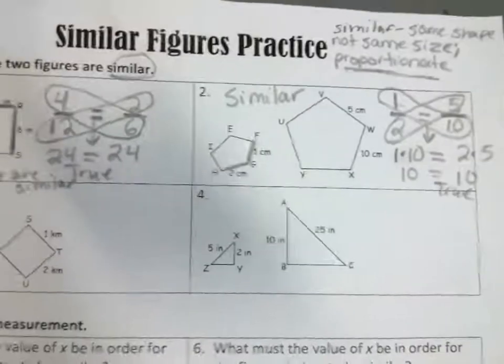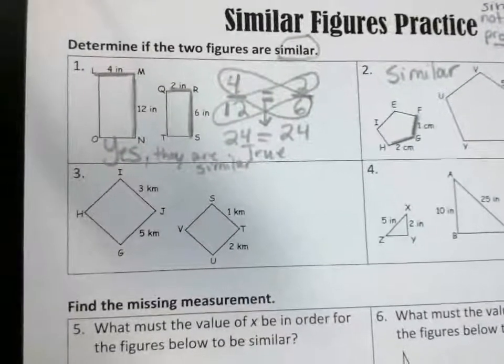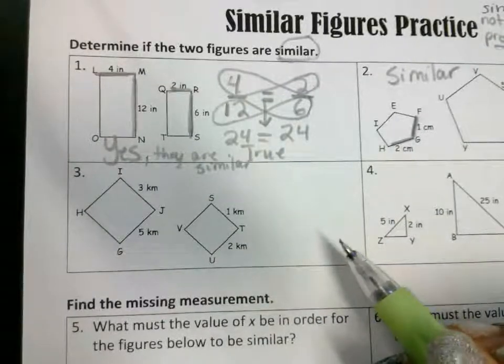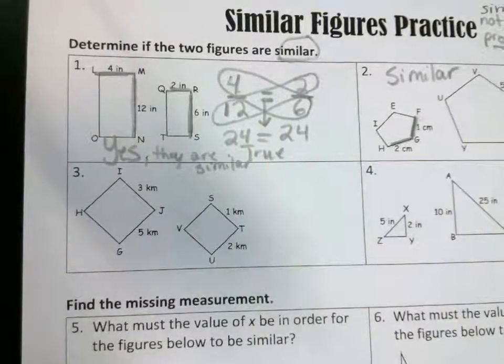See if you can do number 3 and number 4. Set it up as a proportion and use cross multiplication.